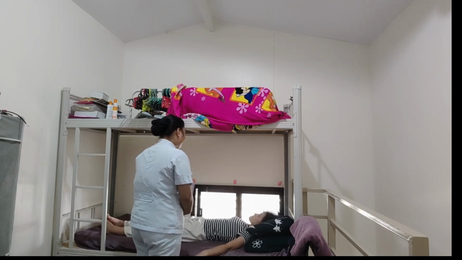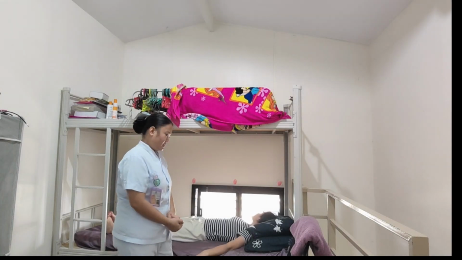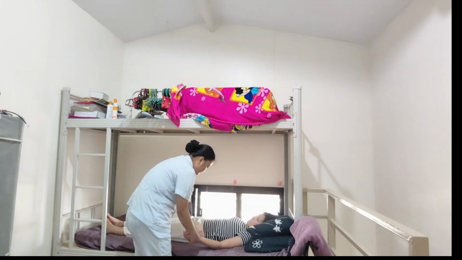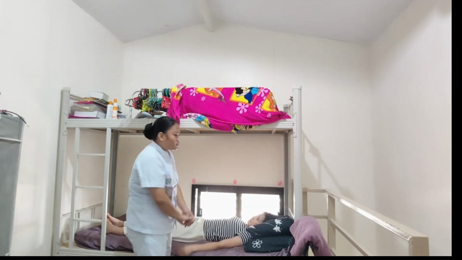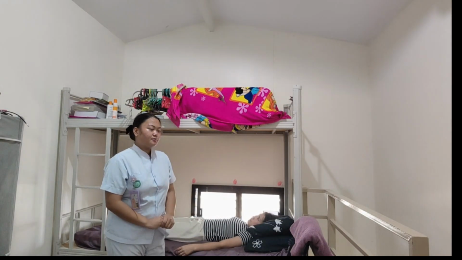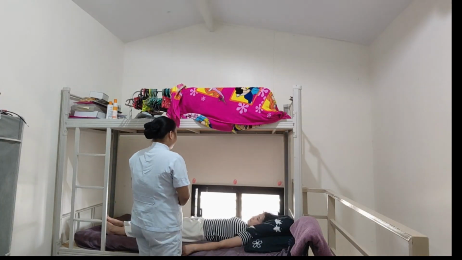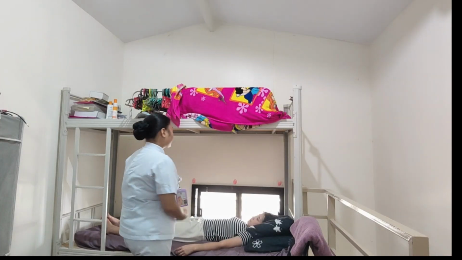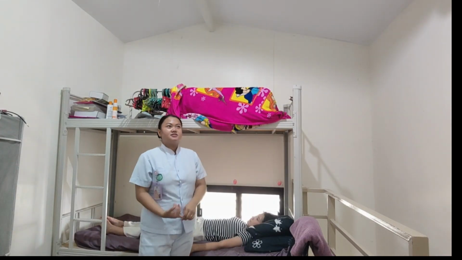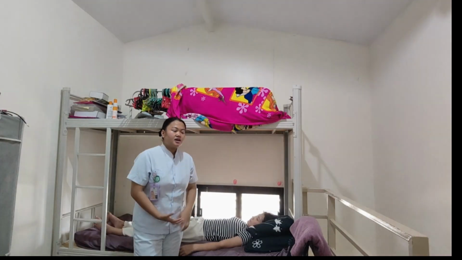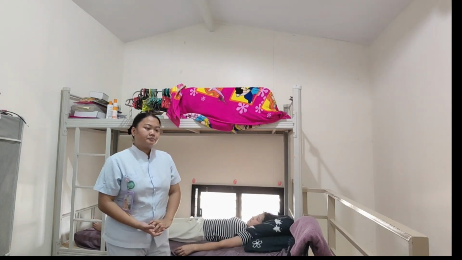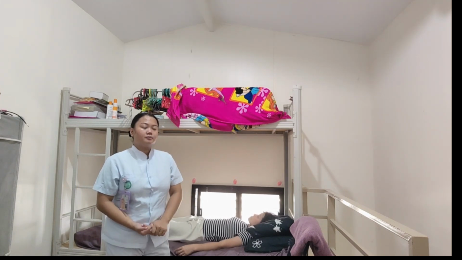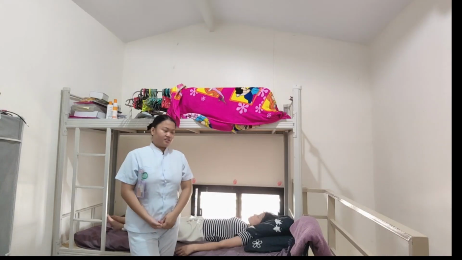After that, assess the client's vital signs and mobility. Okay. Assume that I already checked the vital signs and mobility of the patient. After that, identify the expected outcomes. Of course, in these procedures, the cold compress is used for the reduction of swelling and inflammation from the wound of the patient.